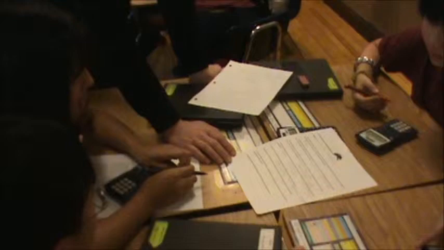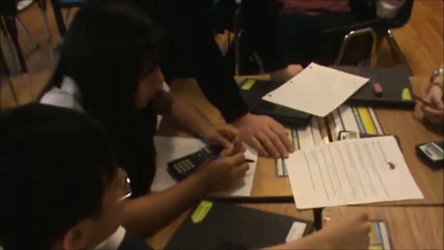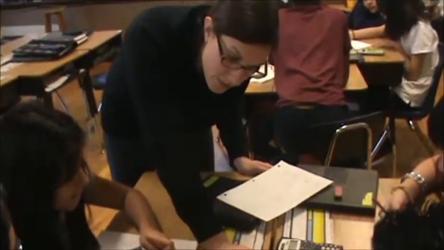So what methods are you guys using? Proportions and... Good, that makes sense. So you did okay with any of these increased ones?